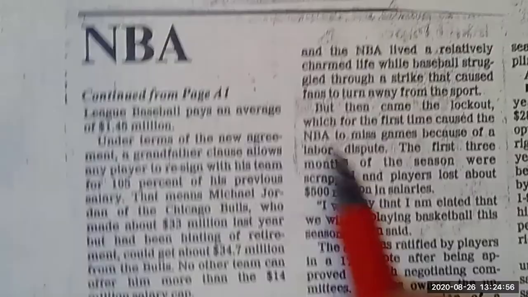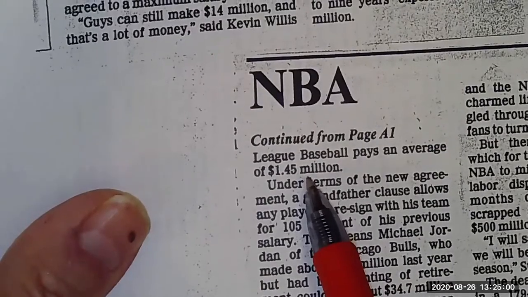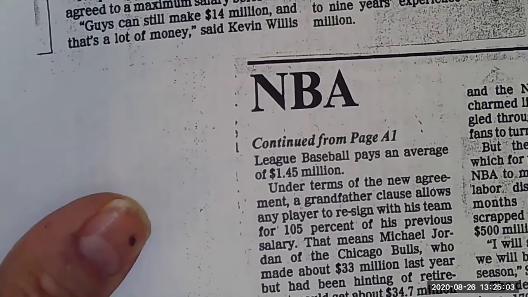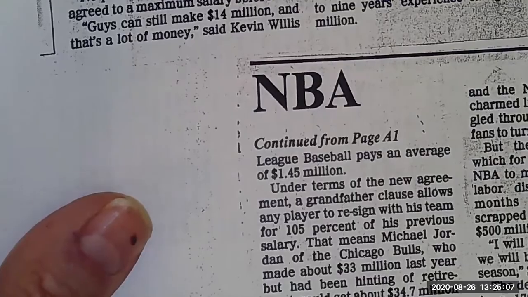All right, NFL players make about $900,000 for the mean, and Major League Baseball pays an average of, it looks like over here, 1.45 million as of whatever this date. I don't know how long ago this was, honestly. So it might have changed since then. I mean, NFL might be paying more than NBA. I don't know.